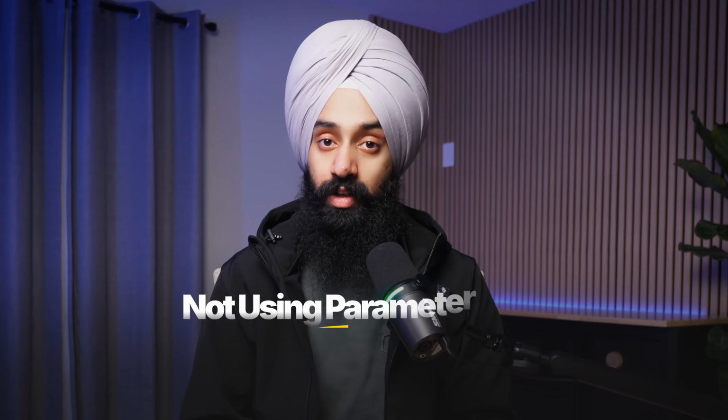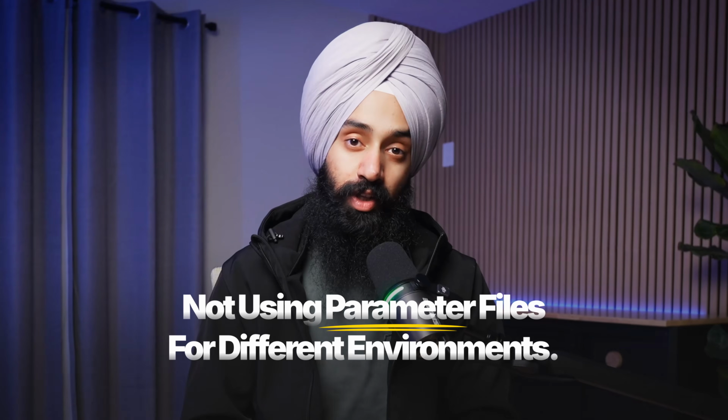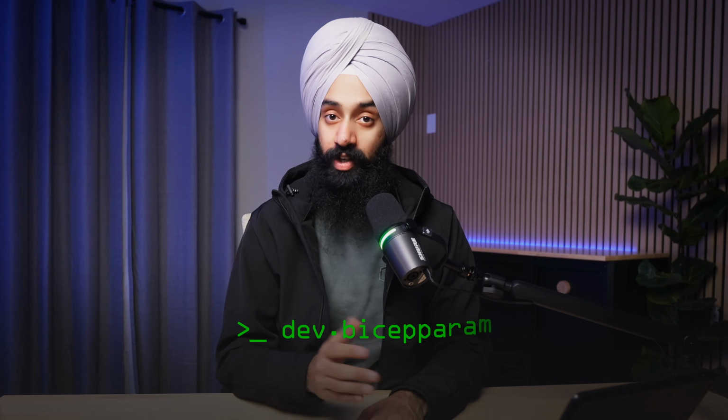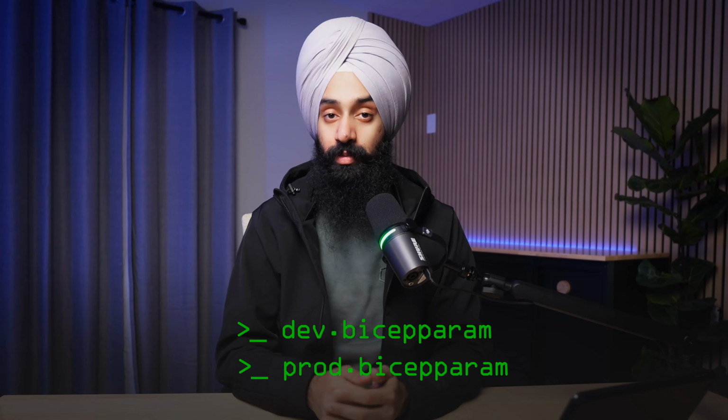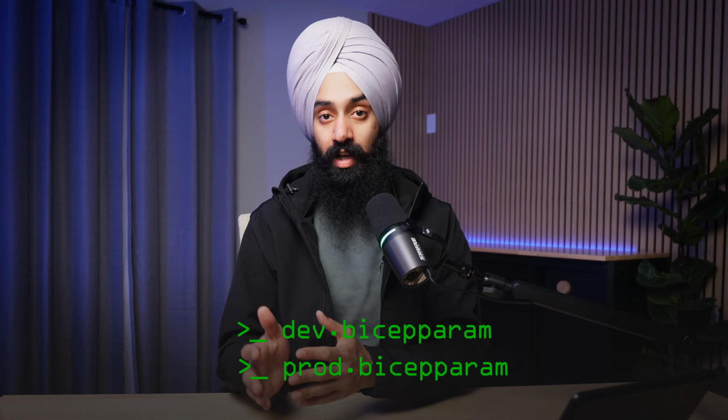And here's one of the biggest mistakes I see: not using parameter files for different environments. I see people duplicating the entire Bicep file for production versus development environments. You don't need to do that. One deployment file can handle multiple parameter files: dev.bicepparam, prod.bicepparam, even staging. Same template, accepts different values.